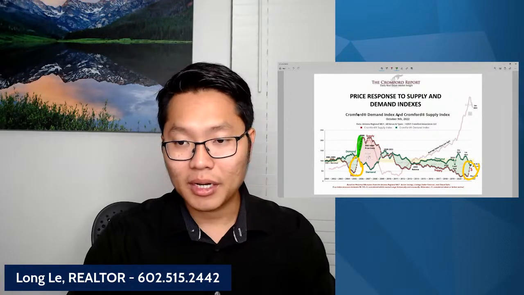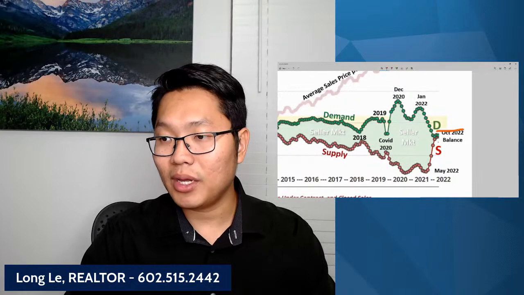Now, here's one thing that we didn't see. In 2005, the supply kept going higher, and at the same time, the demand kept going lower, as you see here, right? At this time in 2022, if I may zoom in, you see that everything has plateaued out, right? You can see the green here and the red here. Everything has already plateaued out. They are not crossing any further.